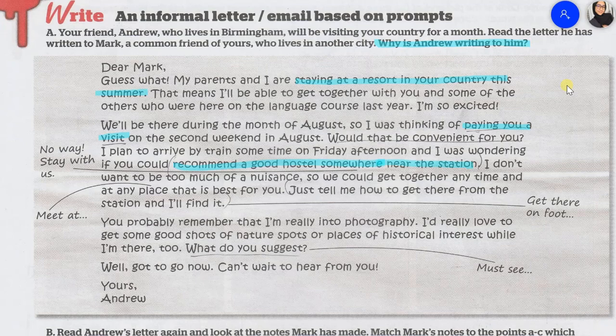And then a suggestion of spots or places of historical interest. And then basically Andrew is asking for Mark's suggestion for these questions. And then he also wants to make arrangements about where and when to meet Mark. Okay. Just tell me how to get there from the station and I'll find it. So these are the reasons why Andrew is writing to Mark.